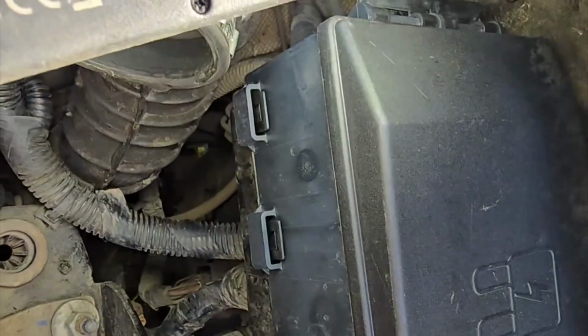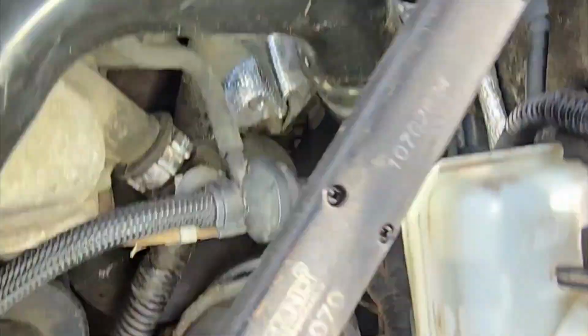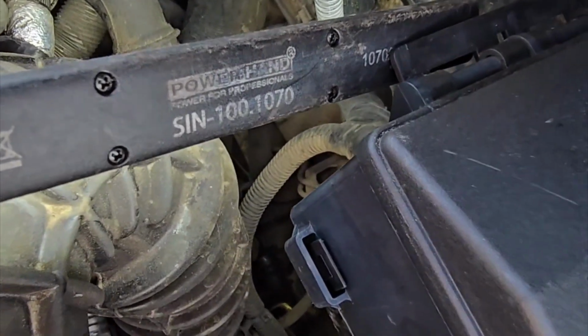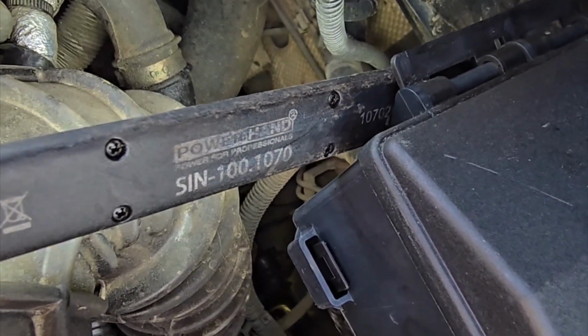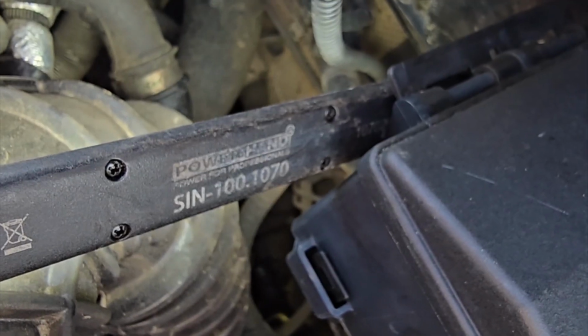if it's open circuit, I'm going to have to try and work out where in this loom it's rubbed through, broken, snapped, corroded. So yeah, I'll be back another day for this, I reckon.